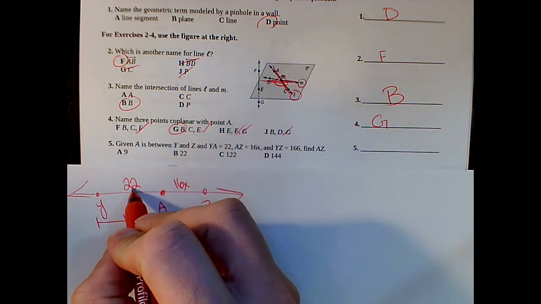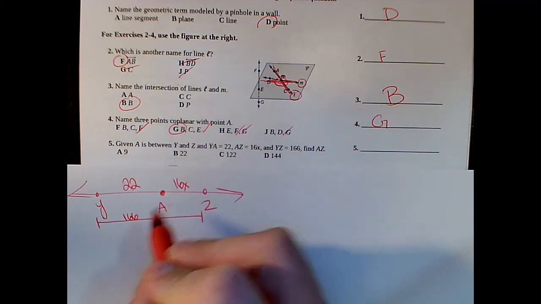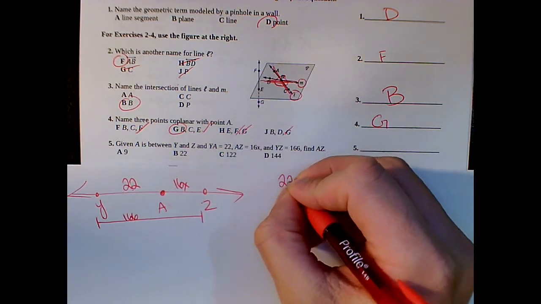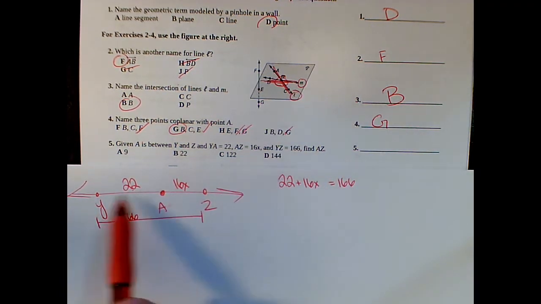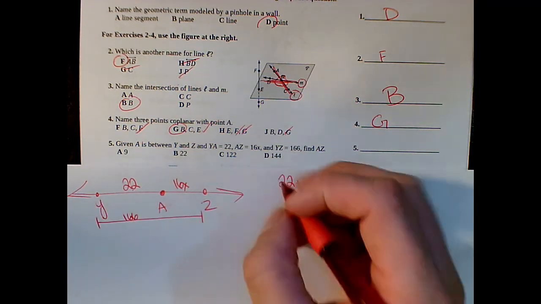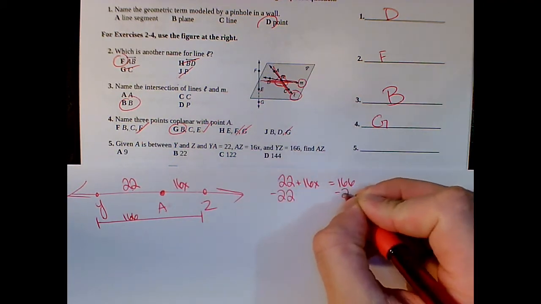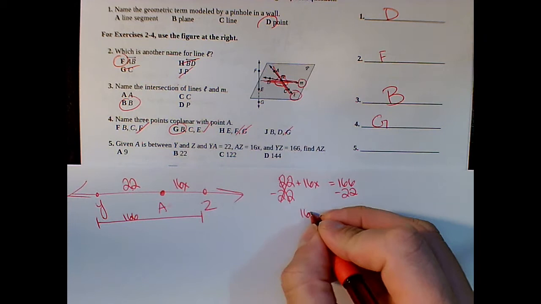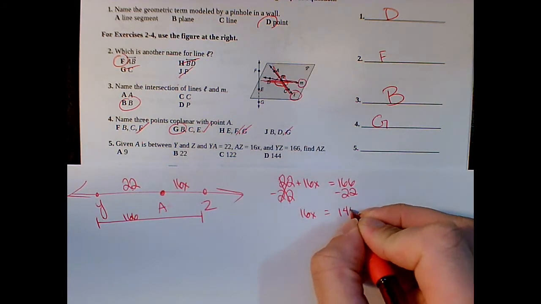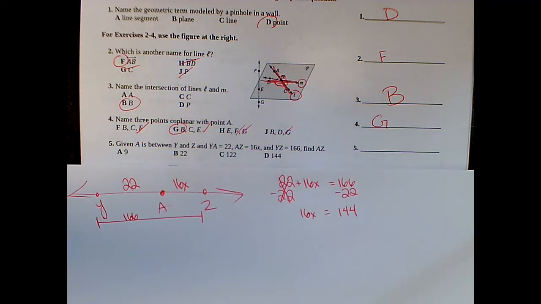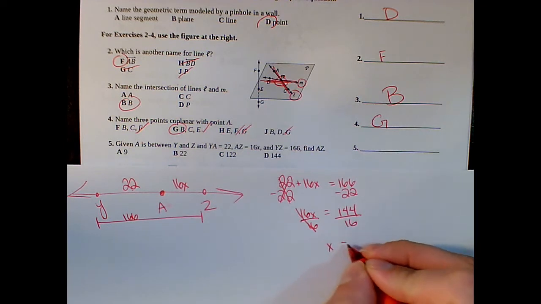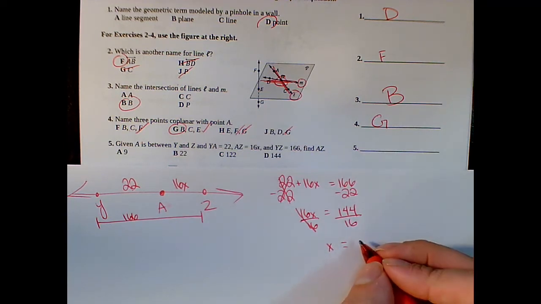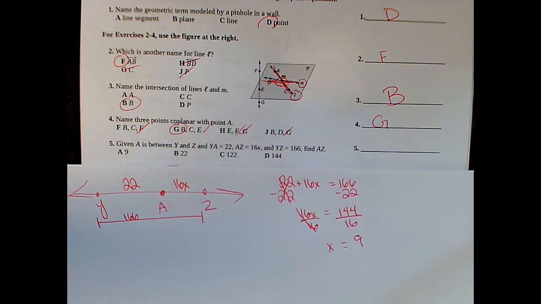So 22, the Taylor Swift special, plus 16x is going to equal 166. So let me write that out. 22 plus 16x equals 166. Because these two guys add up to make all of YZ. I'm just going to set up that equation right there. Subtract 22, the Taylor Swift special, subtract 22. 16x equals 144. Divide both sides by 16. And x is going to equal 9. So x is 9.